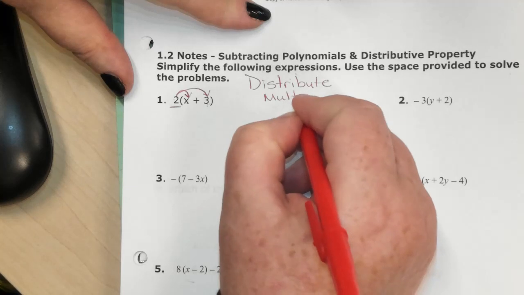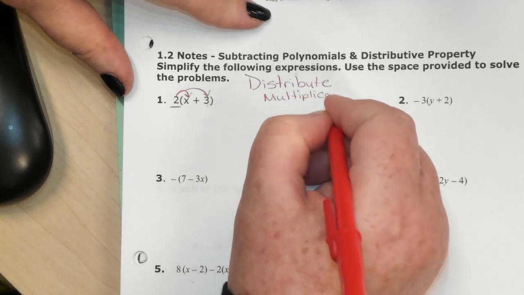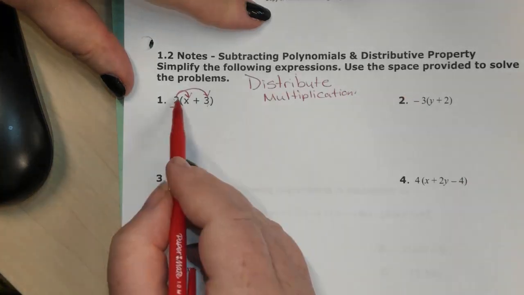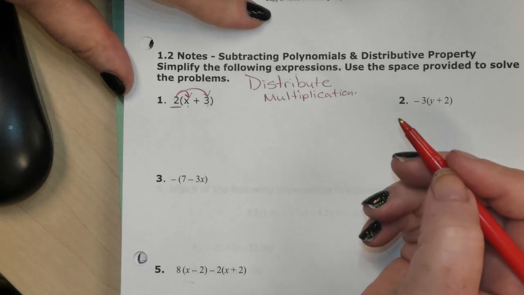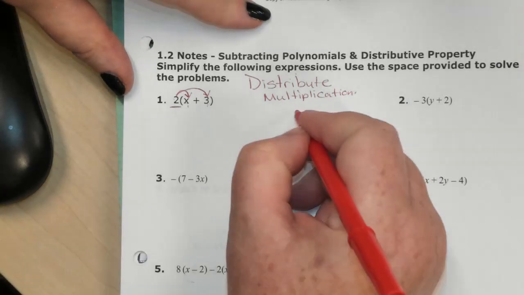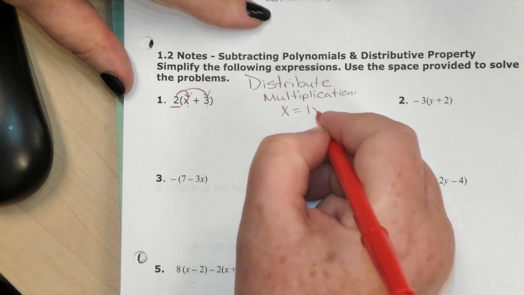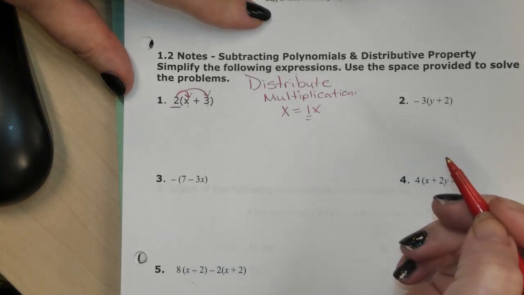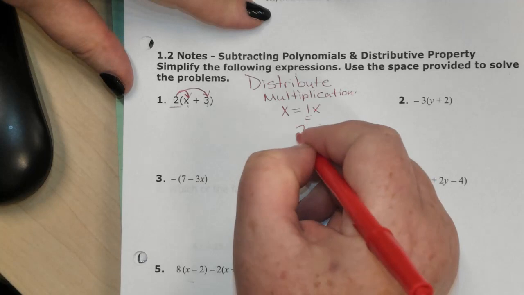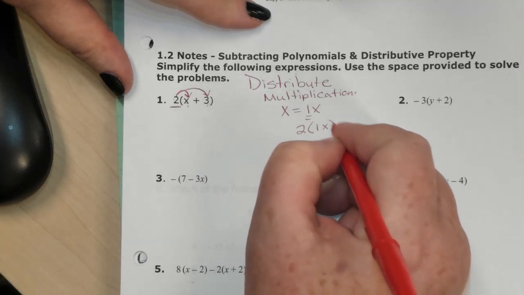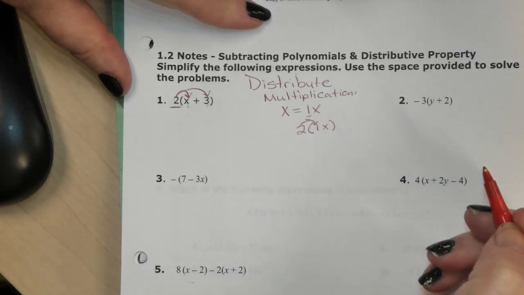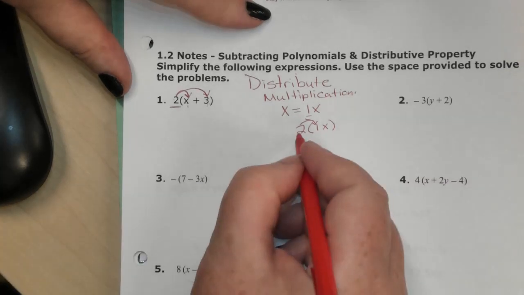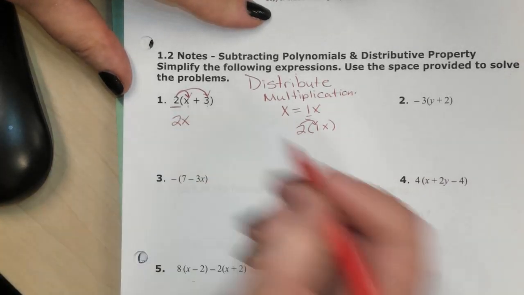This first step is multiplying, multiplication, times. So we'll do 2 times x. Well, Mrs. Jones, how do we multiply a number and a letter? Well, we don't. Remember that x is equal to 1x. There is a 1 in front of that x. So in essence, we are doing 2 times 1x. So that is going to be 2 times 1. And we all know that any number times 1 is going to be the number itself. So that's going to be 2x.